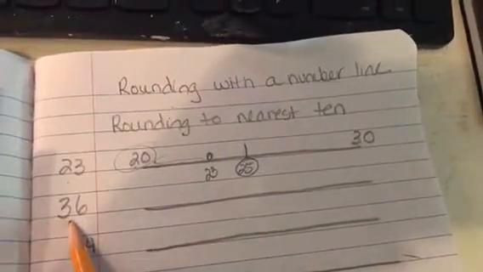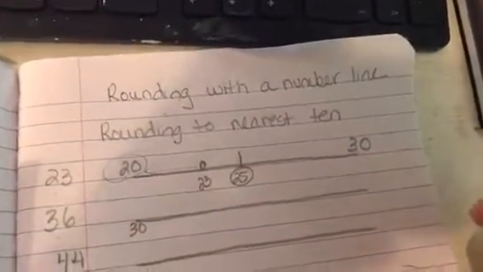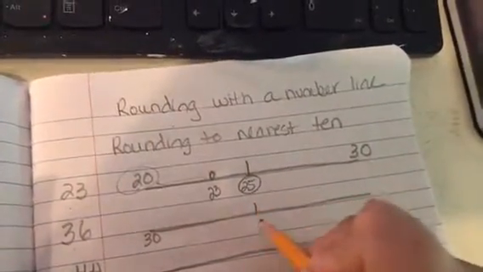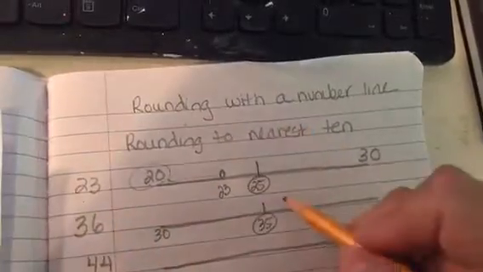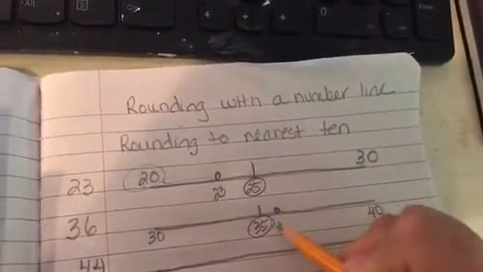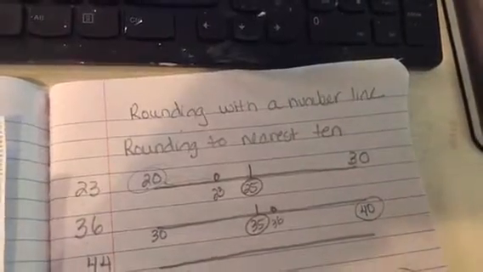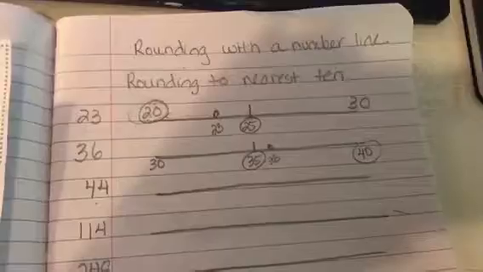Okay, the next one is 36. I see that I have a 3 in the tens place, so that's going to start me with a 30 here, and the next tens is a 40. Halfway through is going to be 35. And then my number is 36, which is just one past there. And so that tells me that I'm going to round to 40. I'm going to circle the number that my answer is, basically.